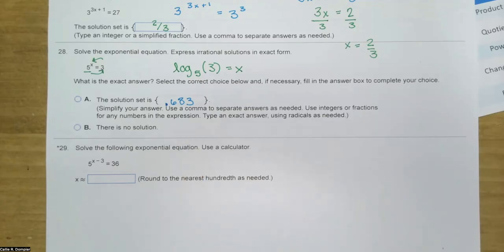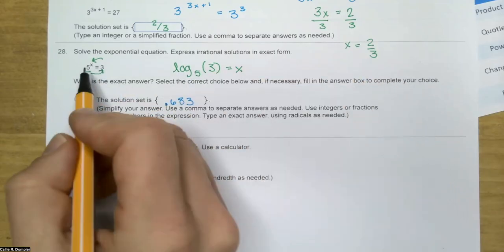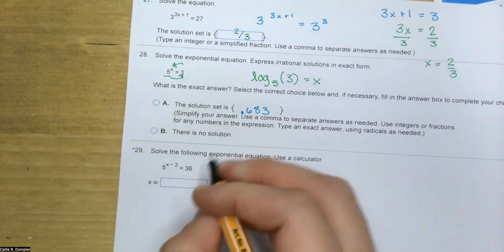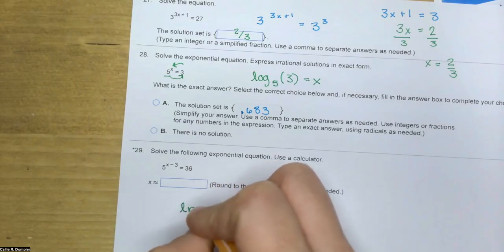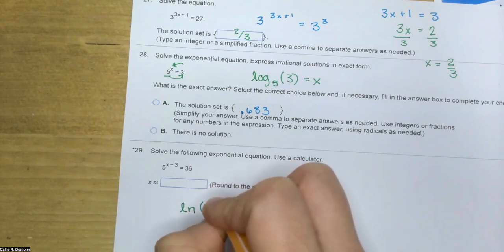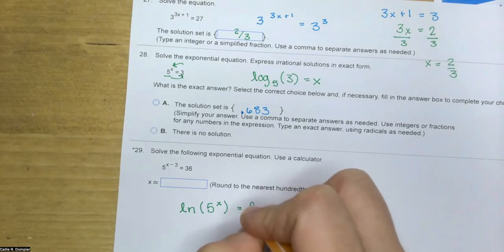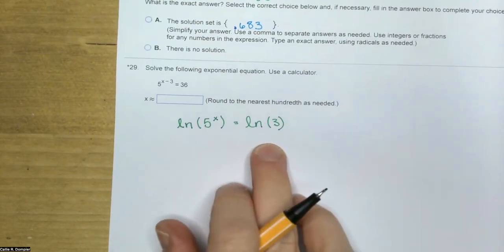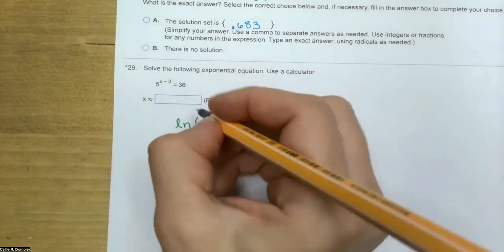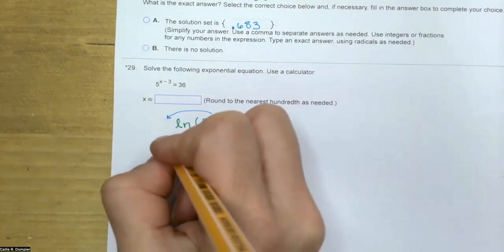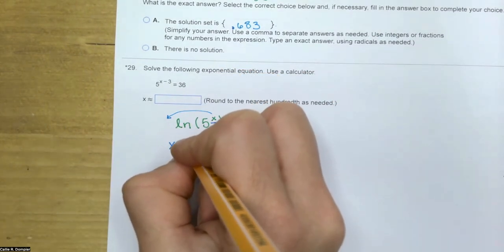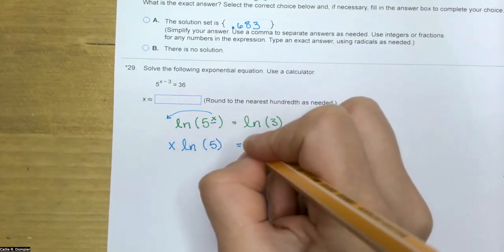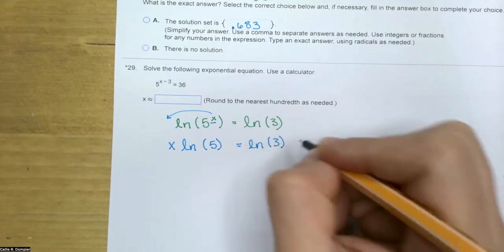All right, so instead of that, we're going to take the rule of natural logs and we're going to say if 5 to the power of x equals 3, that means the natural log of 5 to the power of x is equal to the natural log of 3. And then we're going to simplify that, okay? So the first way we're going to simplify it is we're going to take that exponent and put it out in front. So we have x times the natural log of 5 is equal to the natural log of 3. And then we're just going to solve it for x.